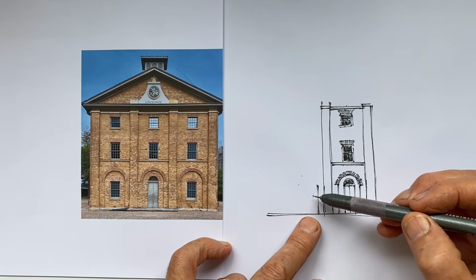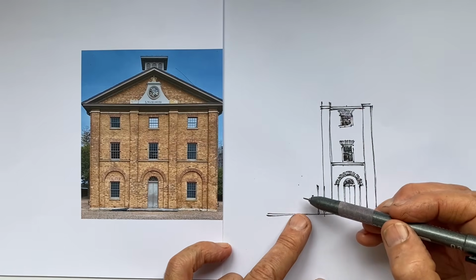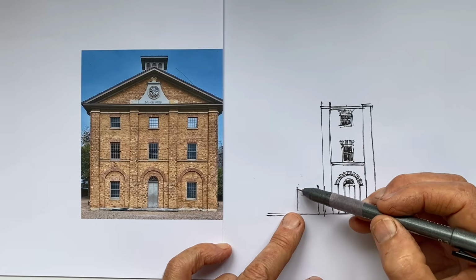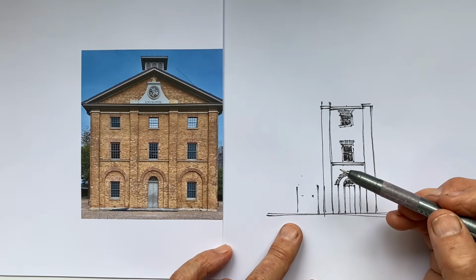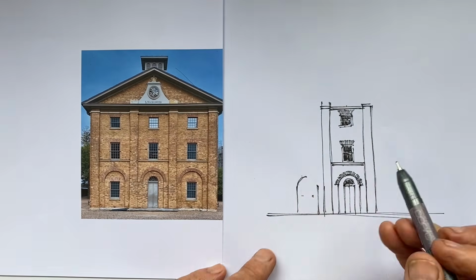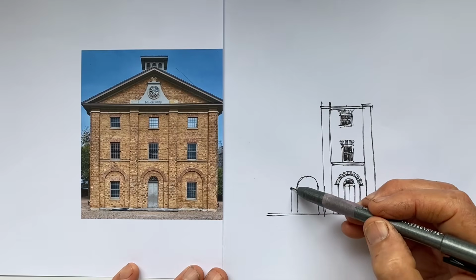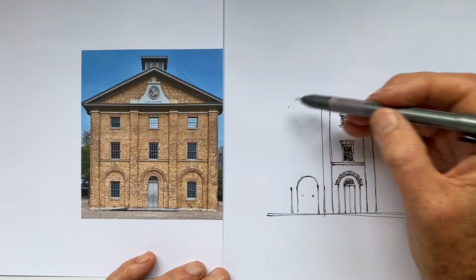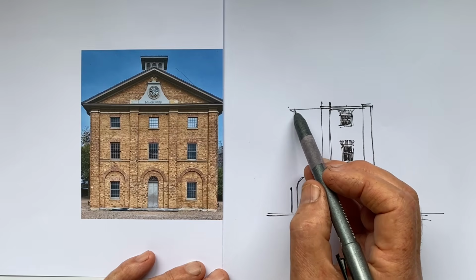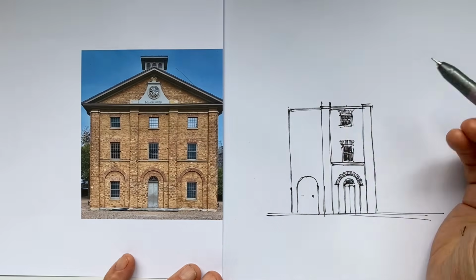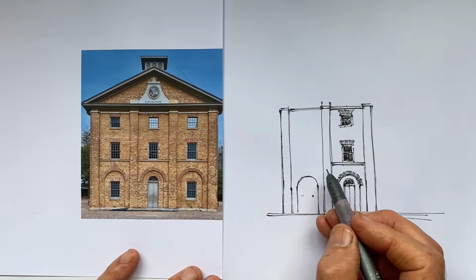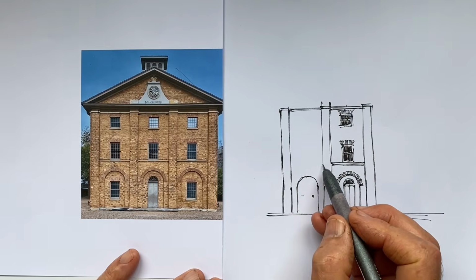So I'm going to put just a dot here where that window is going to be, and then the other side of the window, and that will make the other side of the arch there. And the arch is the same height as this one. And now, this is this. Now I have my width now. I have my horizontal alignment here. And so now I do these other elements, aligning them.